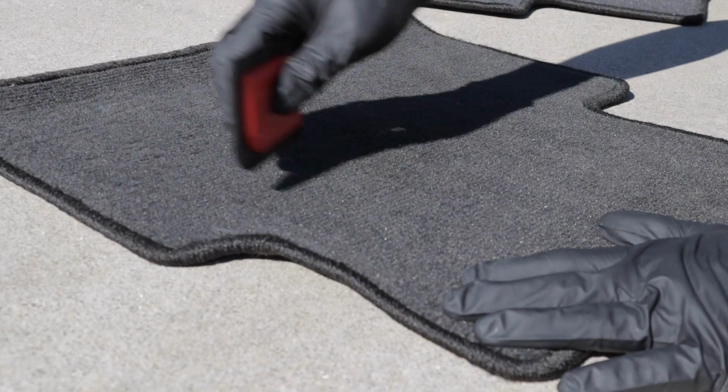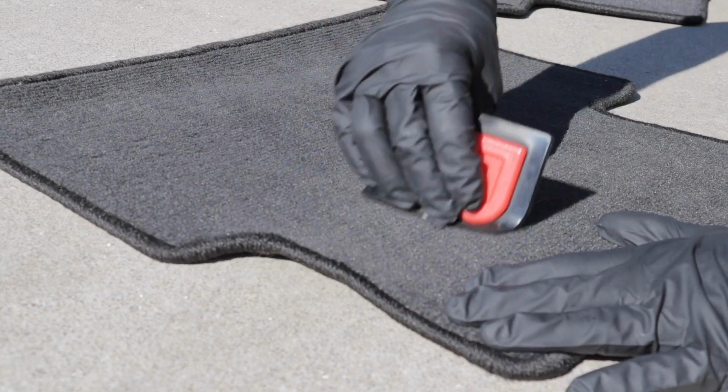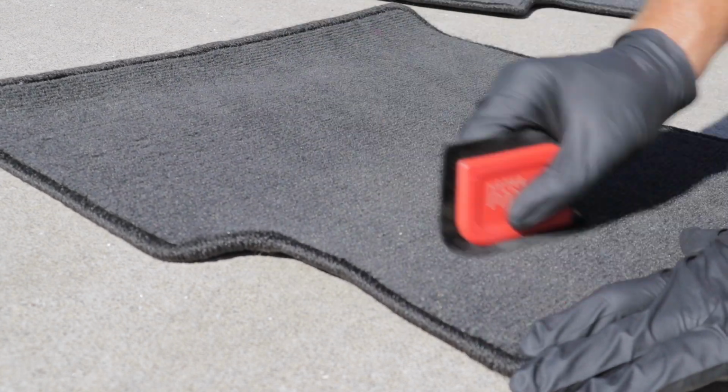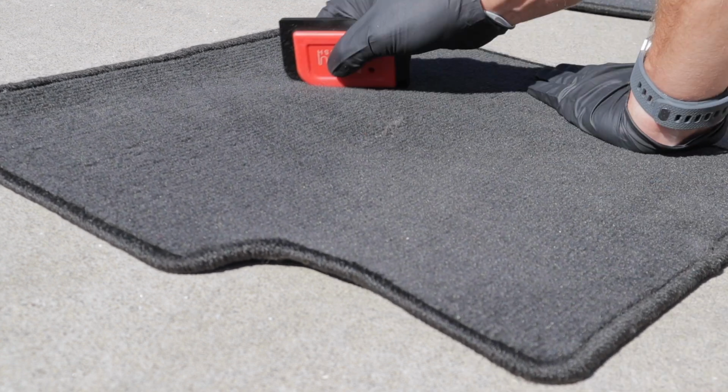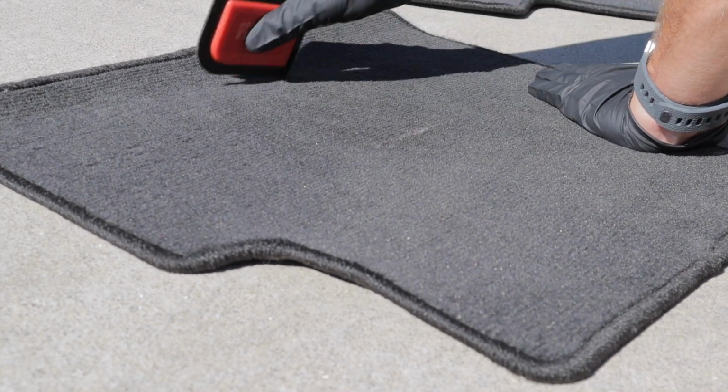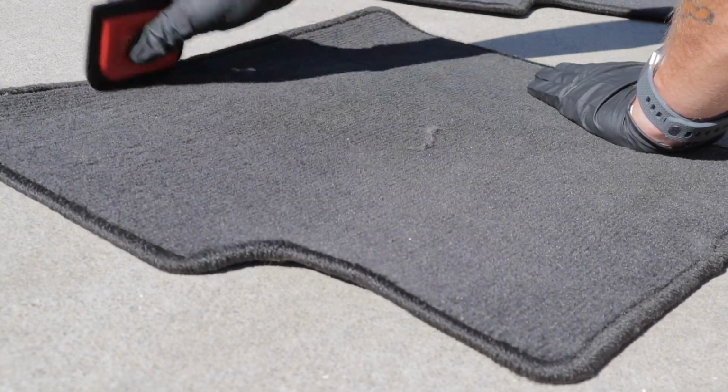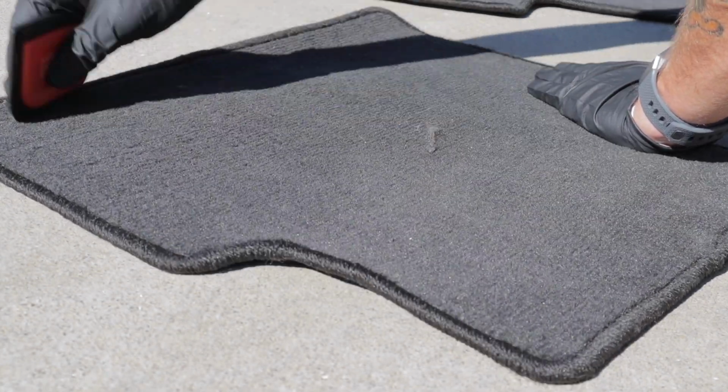So as you can see, there wasn't a lot of hair on these floor mats, but the Lily Brush does such a good job of collecting everything. It's actually just collecting like lint that was just left over in the car. The car hadn't been cleaned in a while. So there was just some lint build up, and the Lily Brush does a great job of collecting all that, so I can vacuum it away.